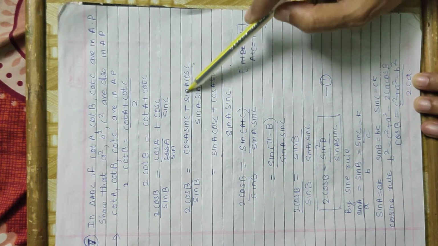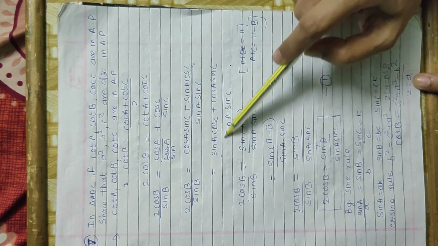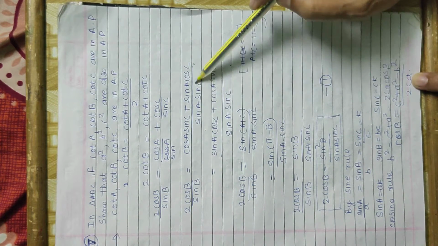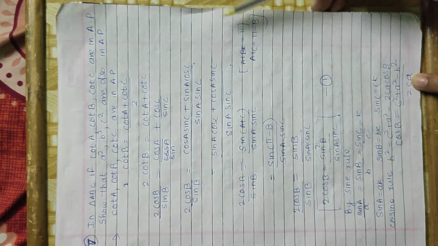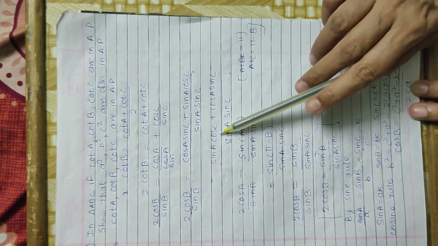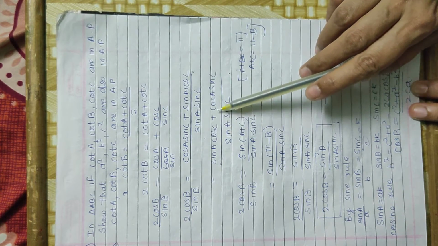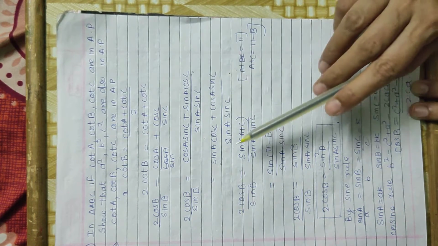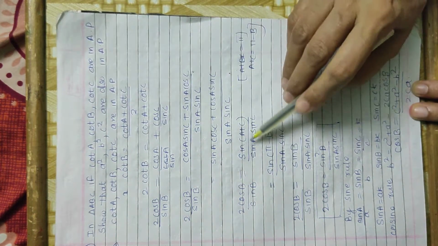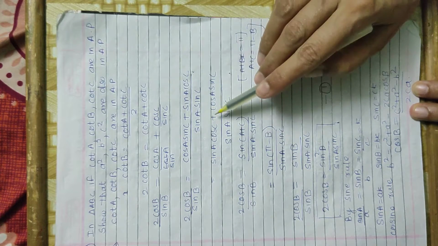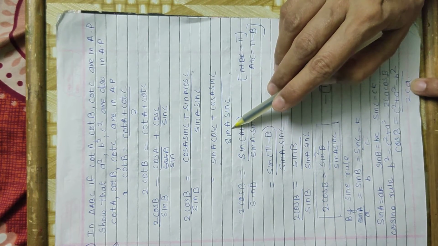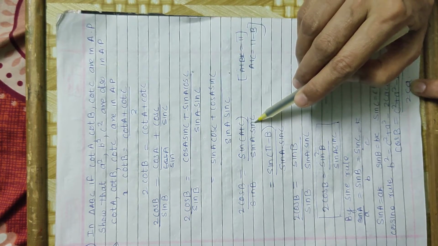Now we will adjust them. This term write it first: sin A cos C plus cos A sin C upon sin A sin C. Now see, this is the formula for sin (A plus C). So this left hand side as it is. This is the formula for sin (A plus C), so the middle plus sign is there. Sin (A plus C) upon sin A sin C as it is.